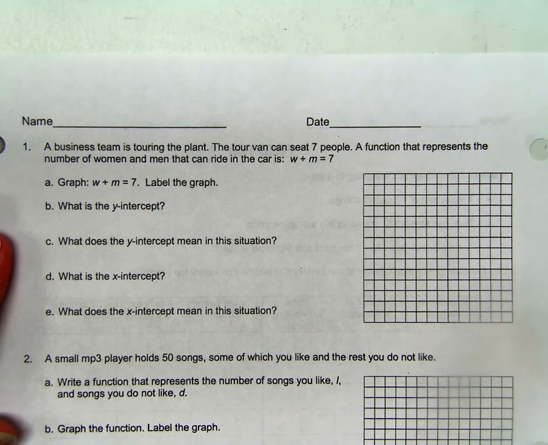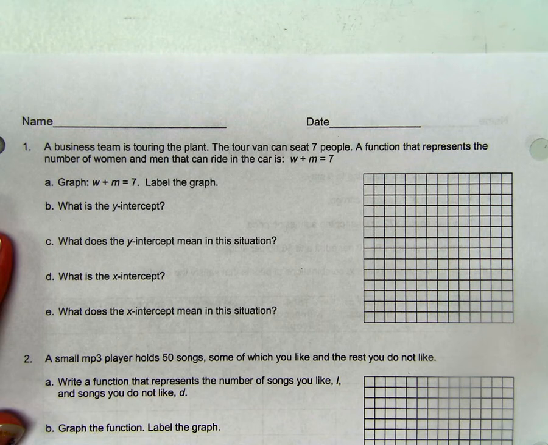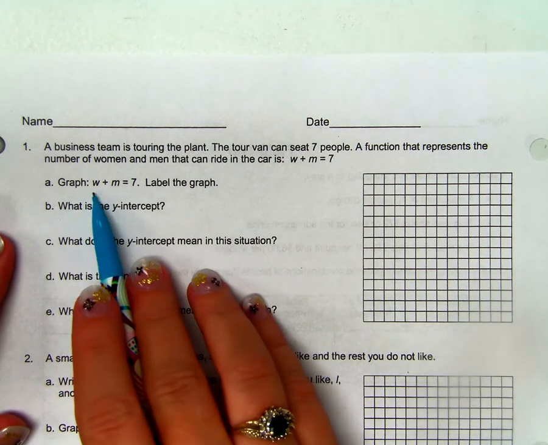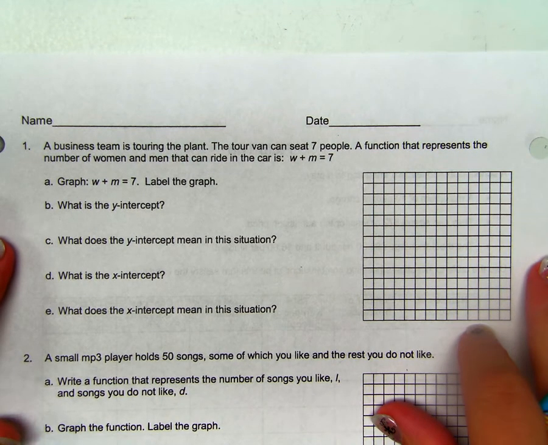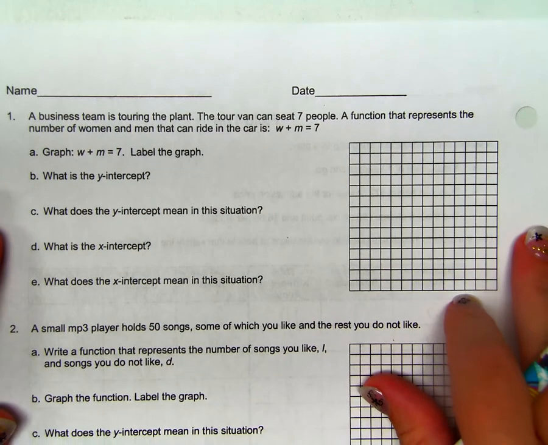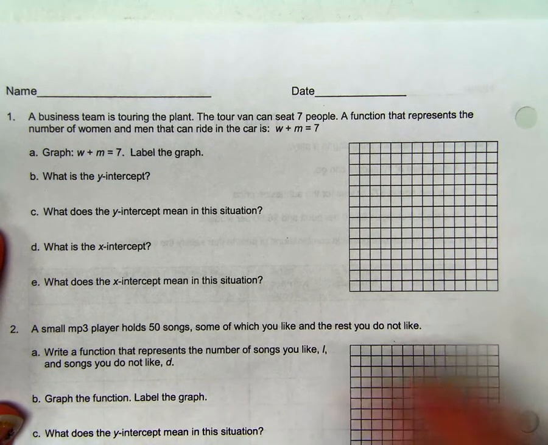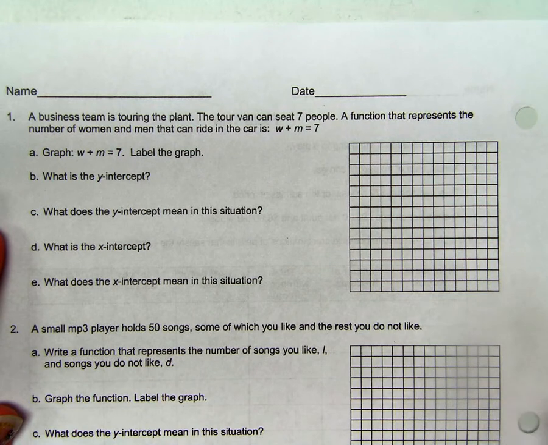A business team is touring the plant. The tour van can seat 7 people. A function that represents the number of women and men that can ride in the car is W plus M equals 7. Look at A. Graph W plus M equals 7. Guess what? We can do it. What are our two variables again, and what do they stand for?